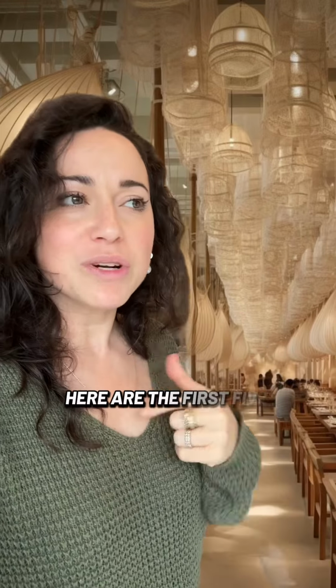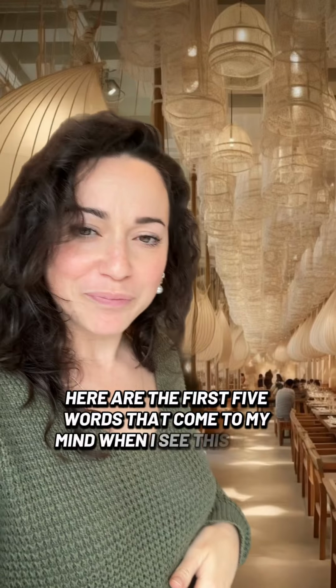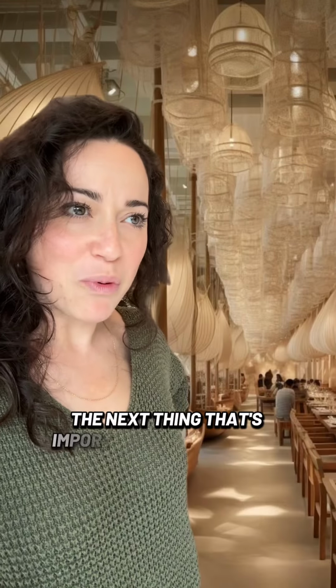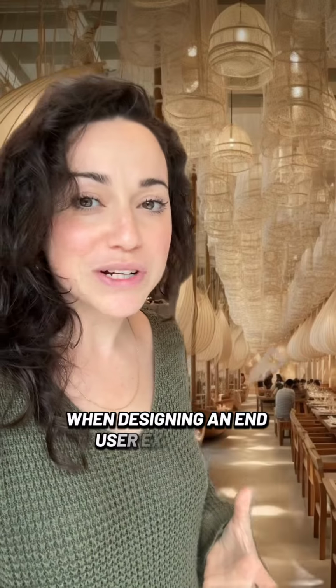Here are the first 5 words that come to my mind when I see this room. 1, peaceful. 2, whimsical. 3, natural. 4, dreamlike. 5, adventurous.